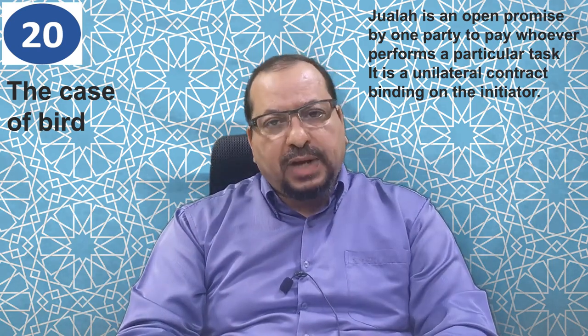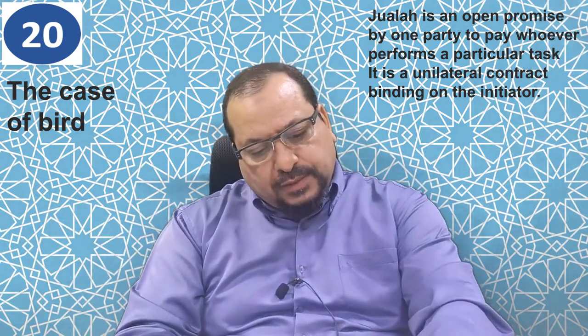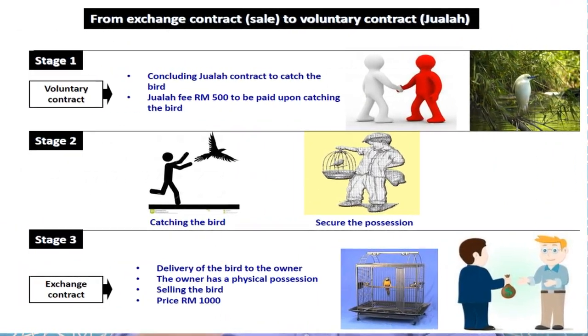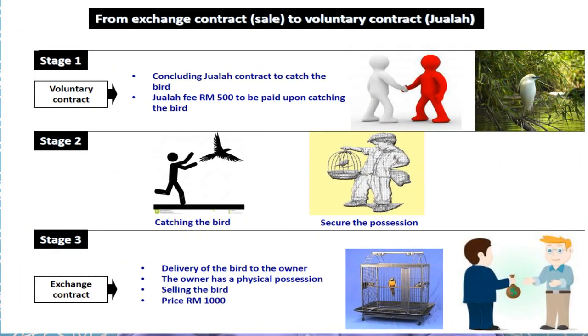So here we have the ju'ala, and as a result the case will shift into the following stages. Number one, you conclude a contract of ju'ala to catch the bird. Here you could contract with the same purchaser, meaning the person who in the future will purchase the bird. But in this scenario, you are contracting with him in the capacity of ju'ala. It has nothing to do with the sale yet.